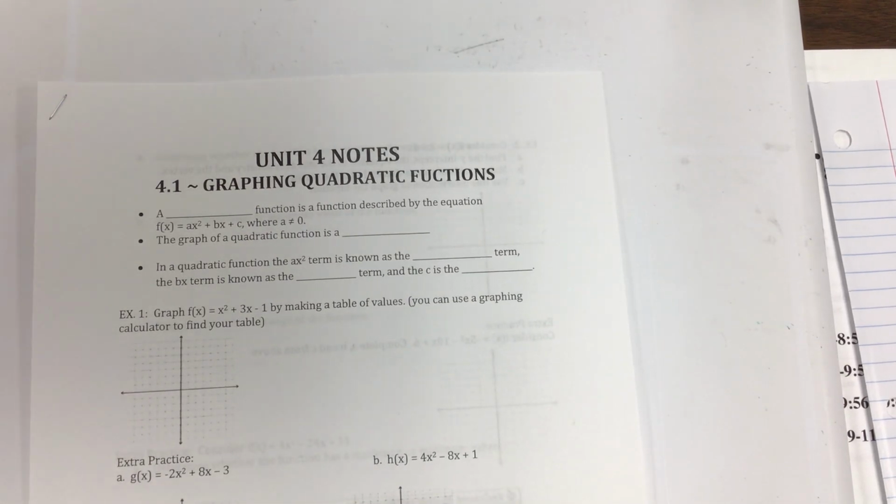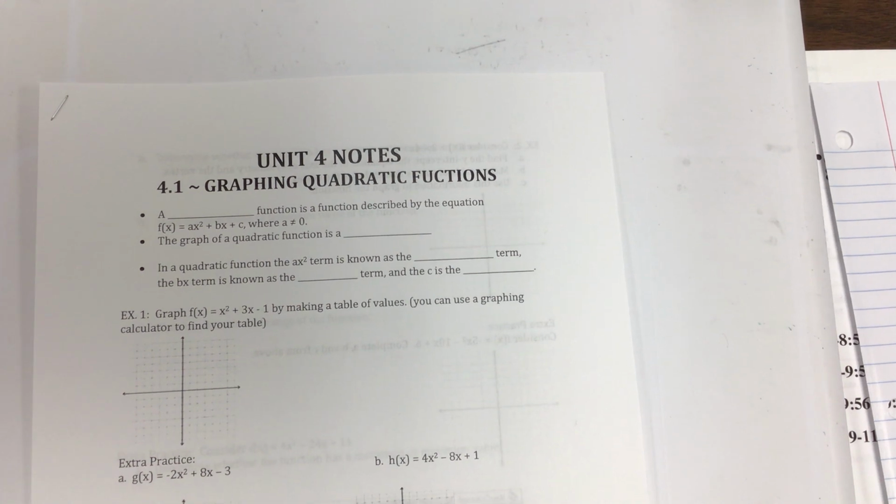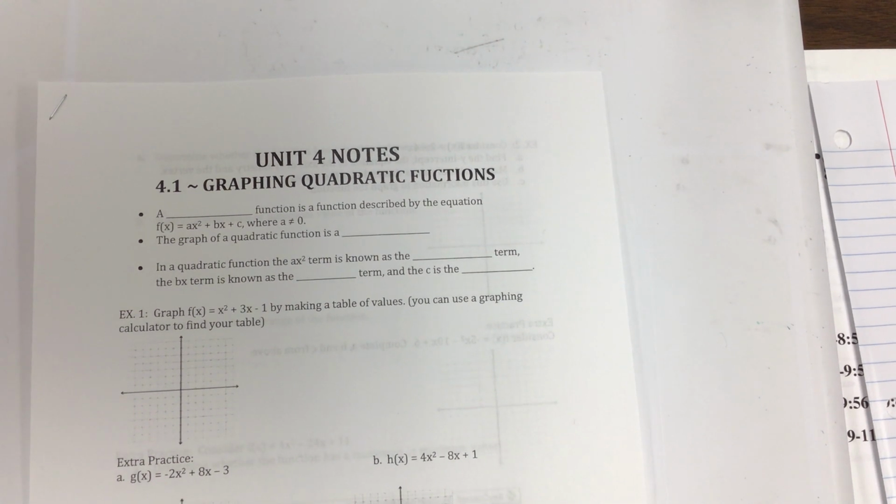We're talking about quadratics in Unit 4. So we have factored, right? Quadratic meaning when we had the x squared. So we factored those. We're still factoring those. We'll continue to factor those. But we're going to do some other things with them now.